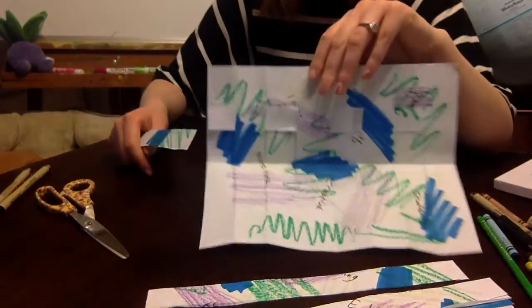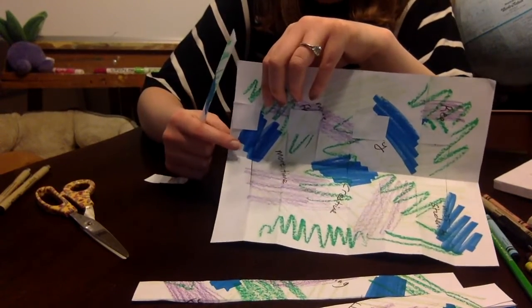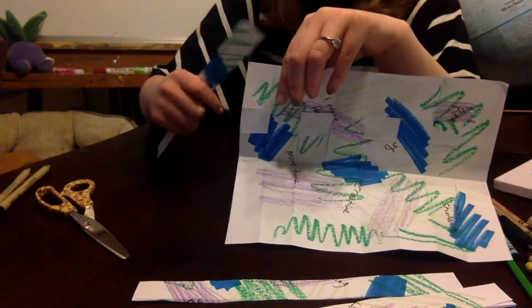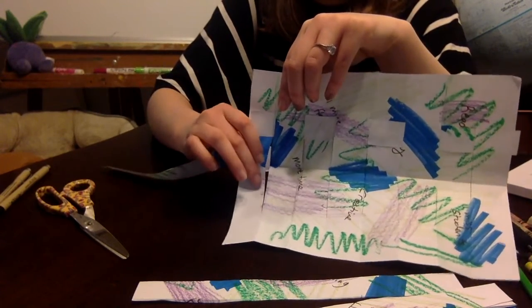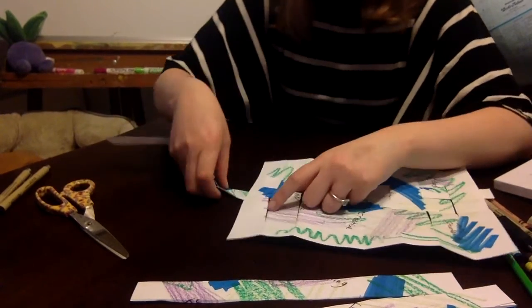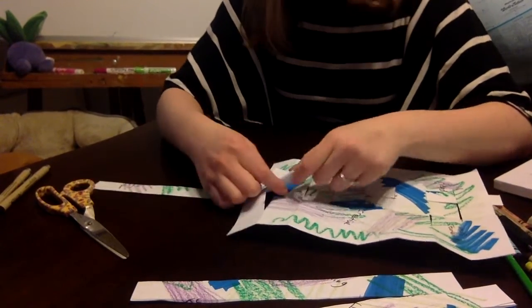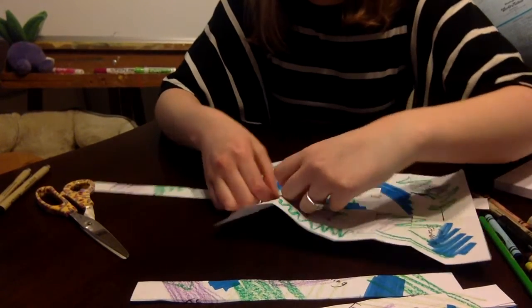So, if we look over here where we started, we went above. So that means going down to this part, we're going to go the opposite, below. Alright, so I'm going below. And if I went below, that means the next time I'm going to go above. If I went above, the next time I'm going to go below.